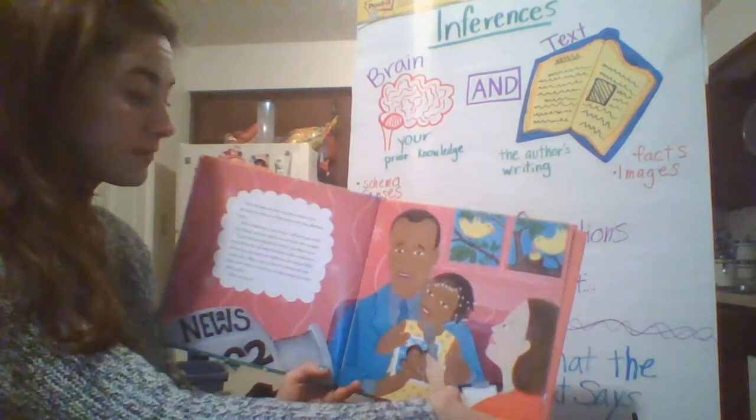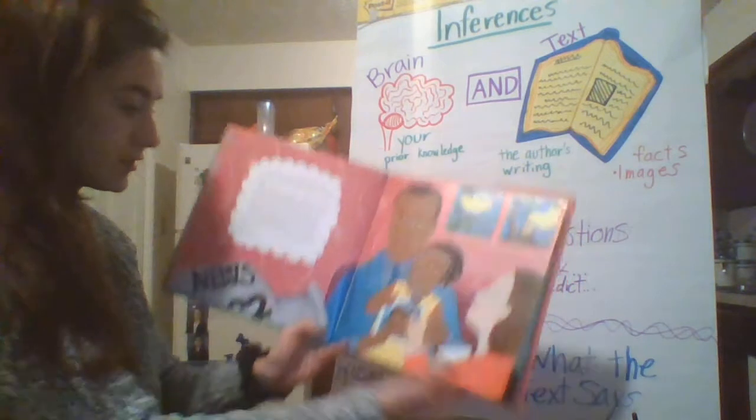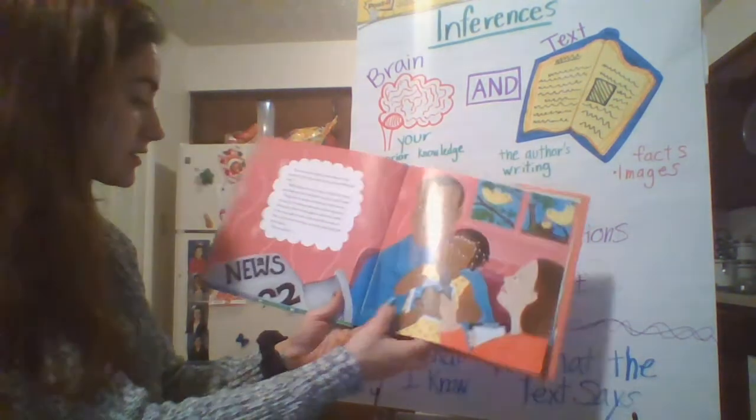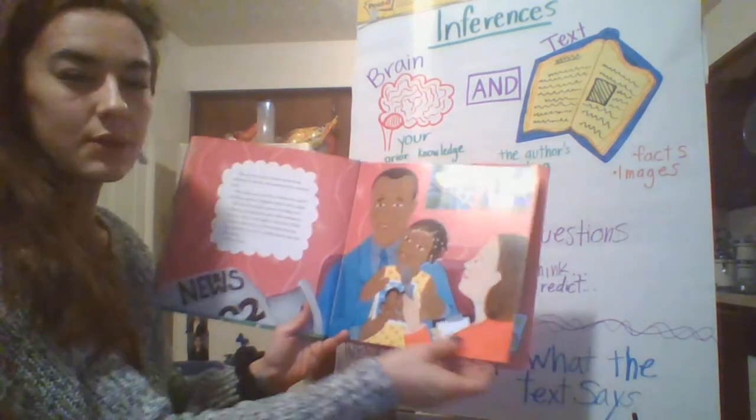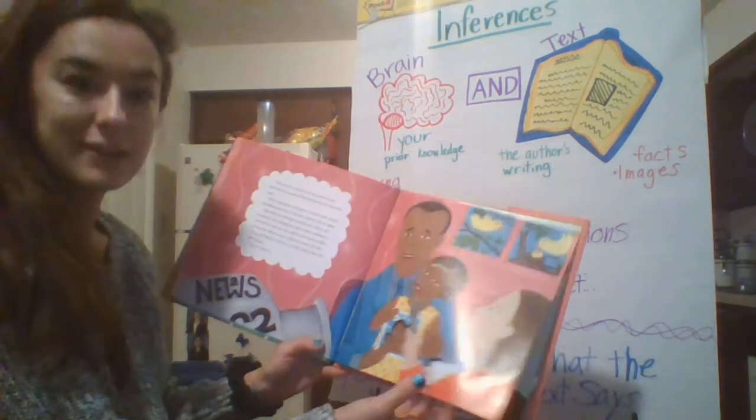Not yet, anyway. So from that last little part, what can we infer about the rest? There's a lot of inferences in this text. She said not yet, anyway. Yet, that implies that there's something else to be coming. So she might be getting her papers.